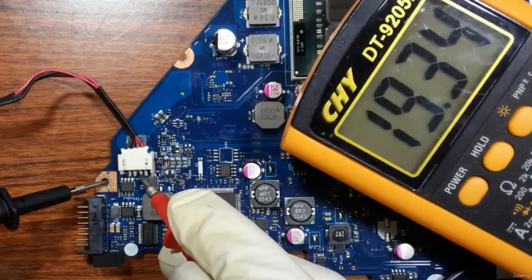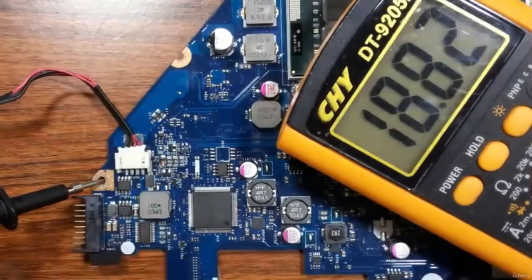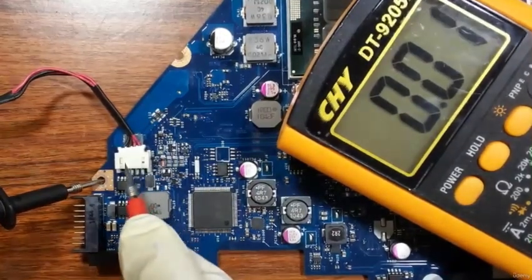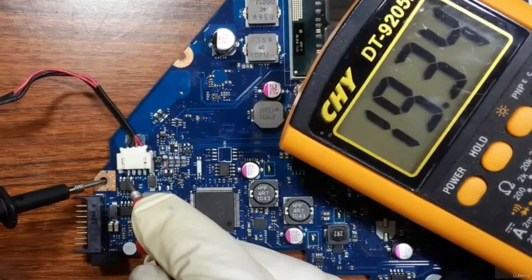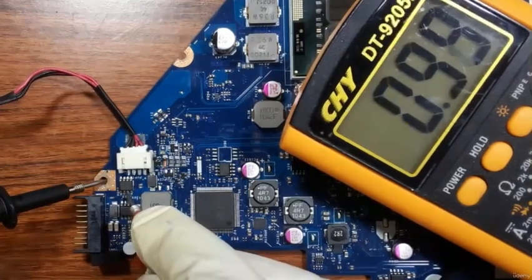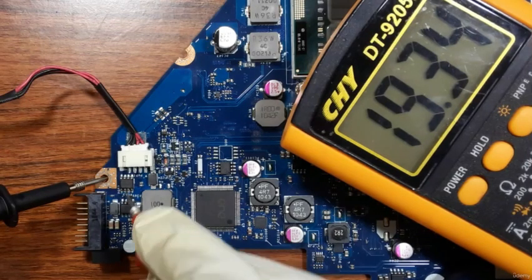As you can see, we have here 19 volt. Let's check this also. We have 19 volt. So this 19 volt normally should pass through this MOSFET. As you can see, we have here 19 volt in this MOSFET.